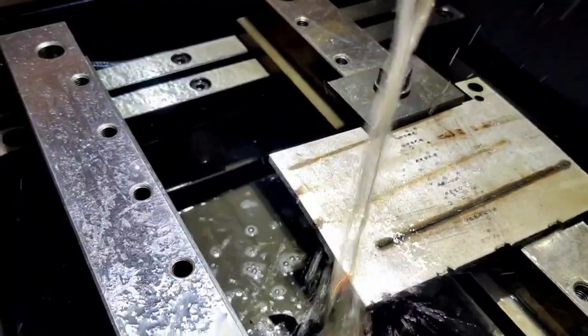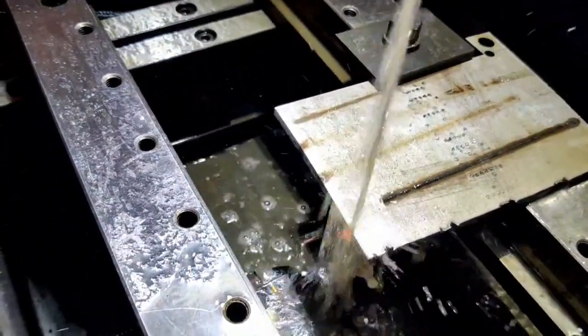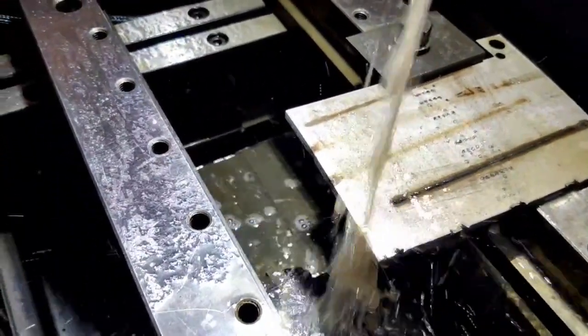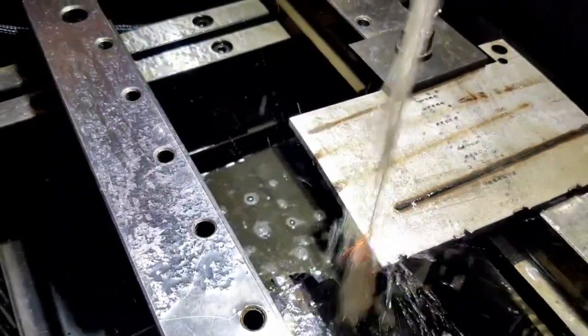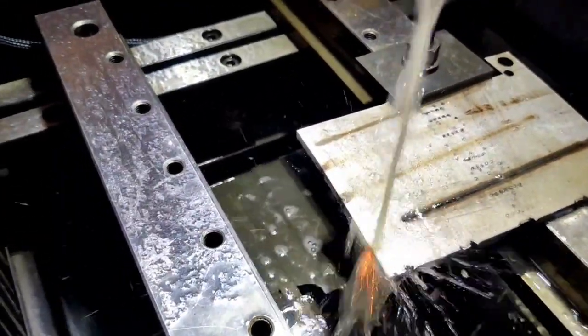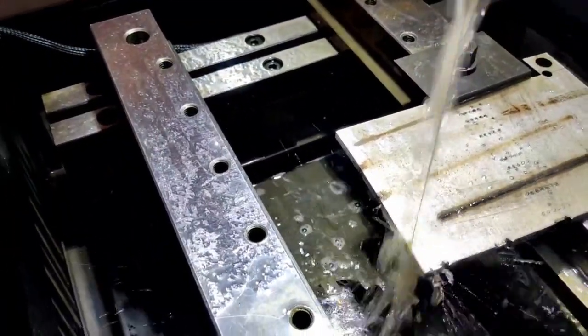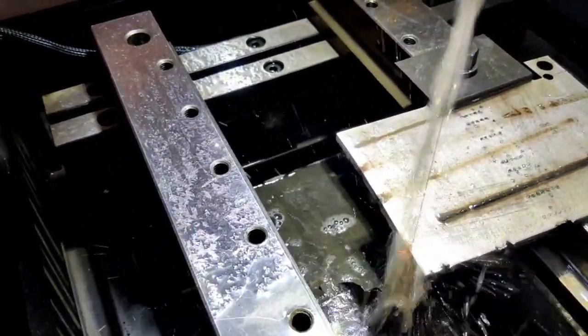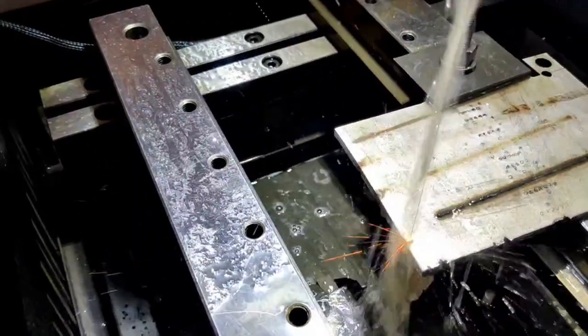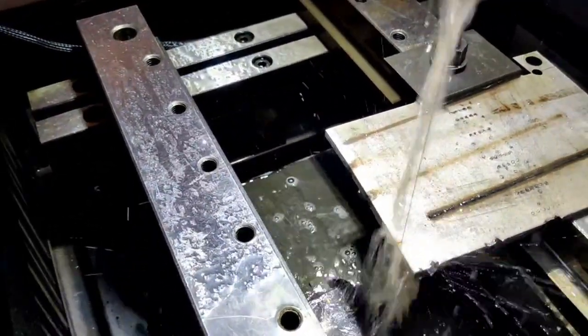This spark is known as the discharge energy. It is generated because the workpiece is connected to the negative terminal and the wire is connected to the positive terminal. When the positive and negative terminals get closer, a plasma tunnel is created.